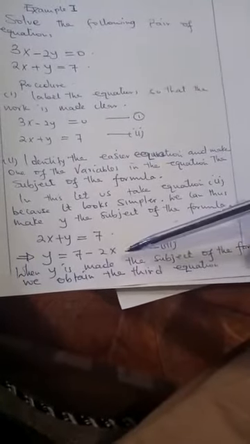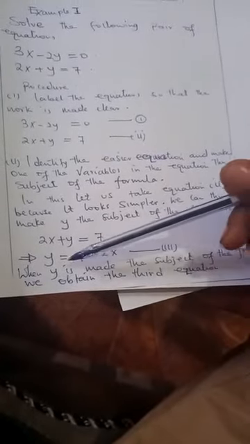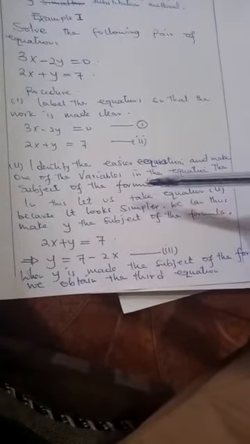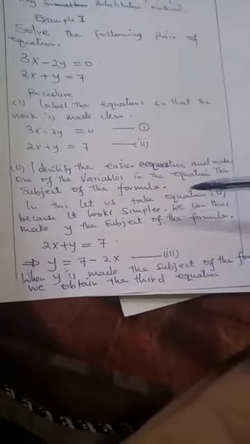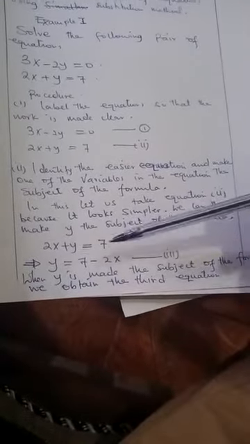Now, if you look at equation 3, you can see that y has been made the subject of the formula, and therefore it becomes y equals 7 minus 2x. If you read here, it says identify the easier equation and make one of the variables in the equation the subject of the formula. In this, let us take equation 2 because it looks simpler. We can thus make y the subject of the formula.